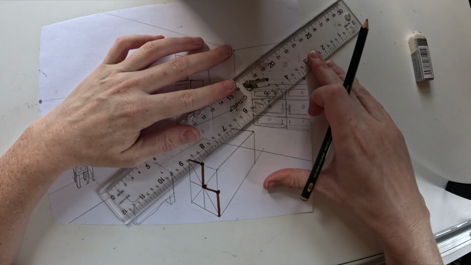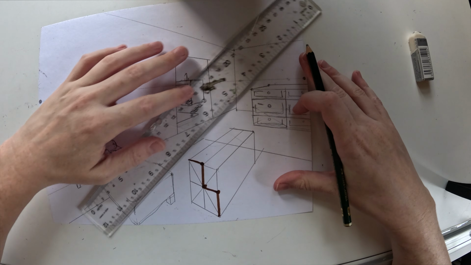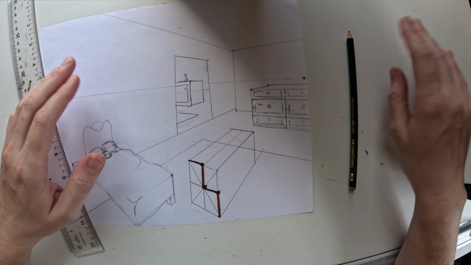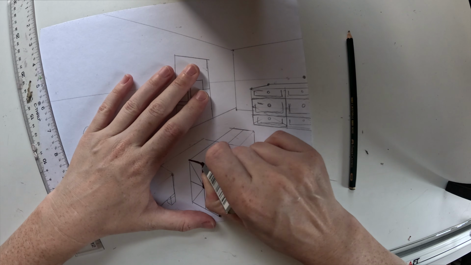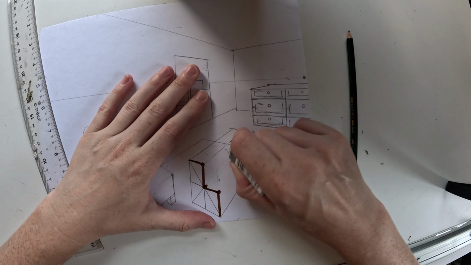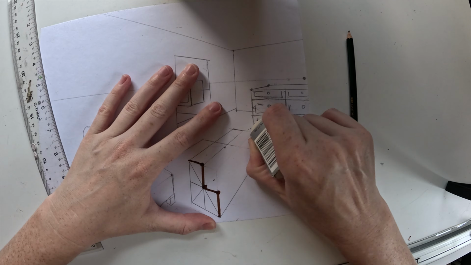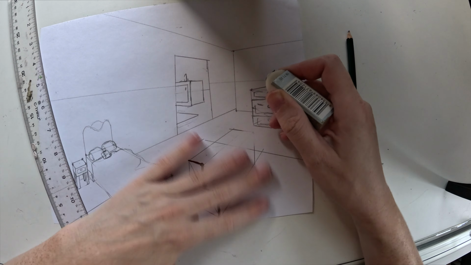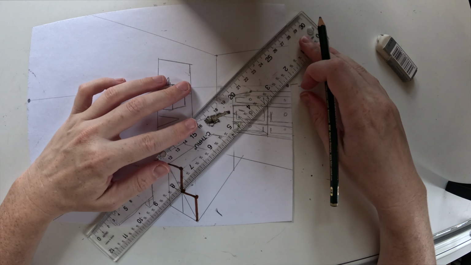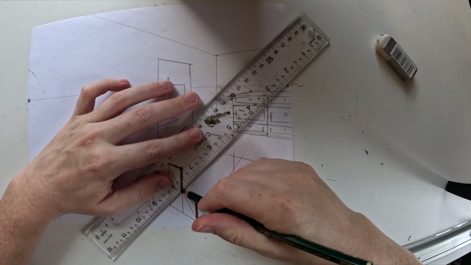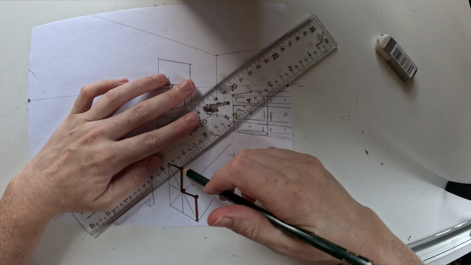So starting with the top dot, then to the bottom one, to make it a little less confusing, let's get rid of all this. Because if I draw that line on top of all this stuff, I don't know what's going on. This line here again, because I erased some.